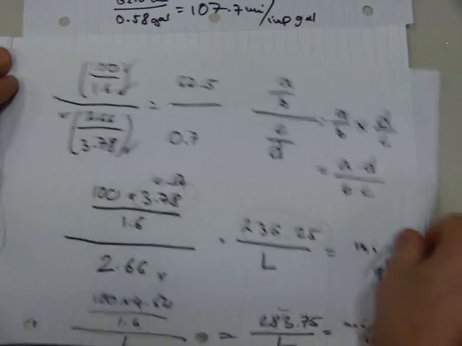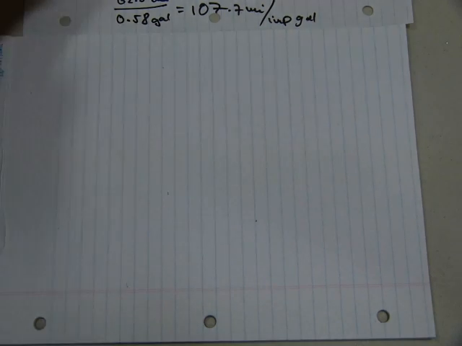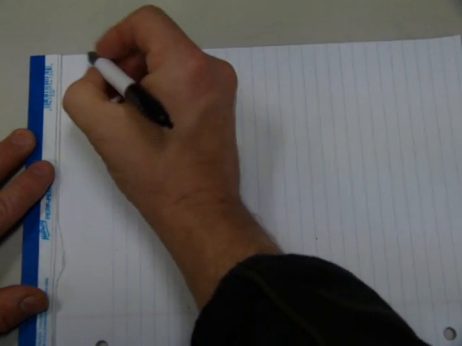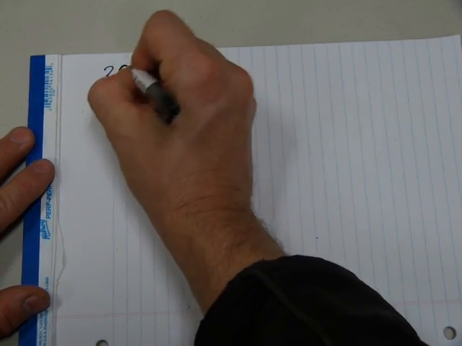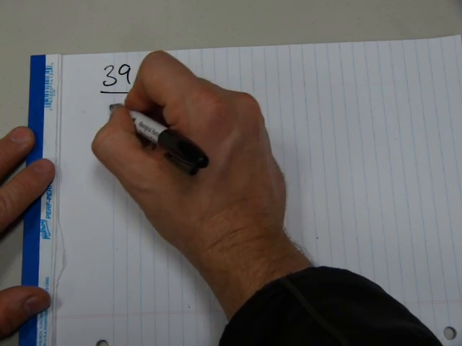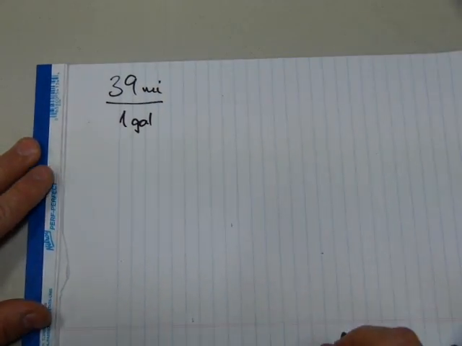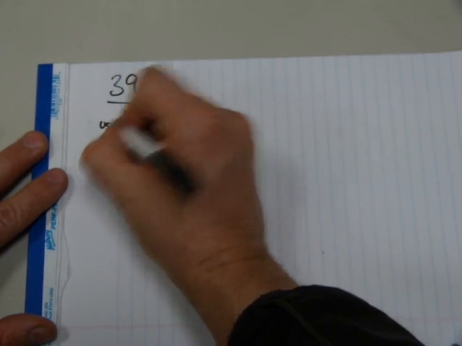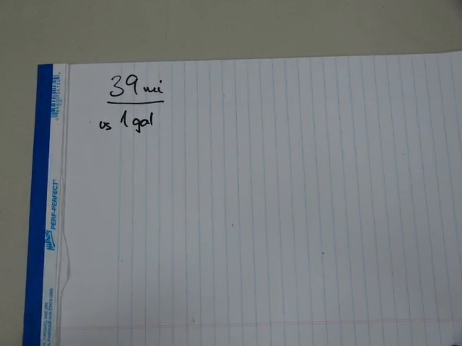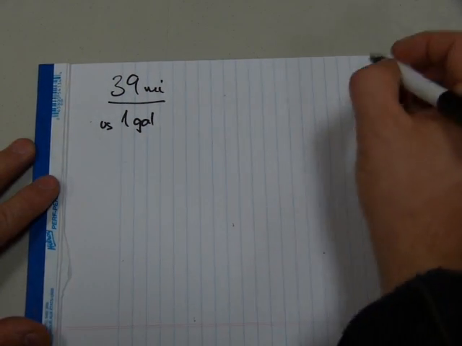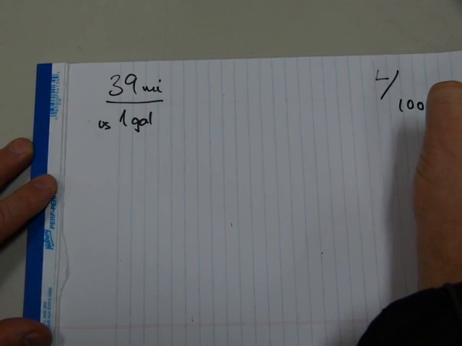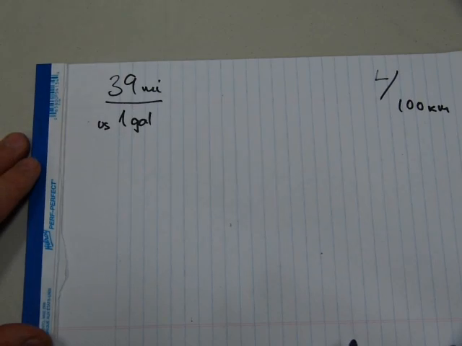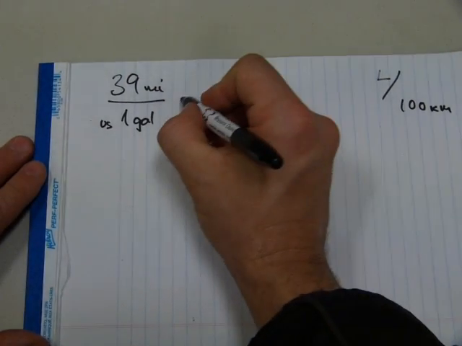Similarly, converting miles per gallon to liters per 100 kilometers is likewise straightforward. Say, let's go with 39 miles per 1 gallon. That was in the commercial, and that's US gallons. Okay, we're gonna need to convert it to liters per 100 kilometers, and this is gonna be again an equivalent fraction situation.